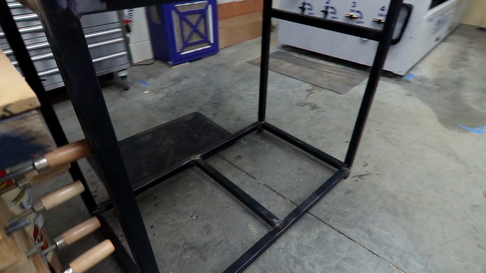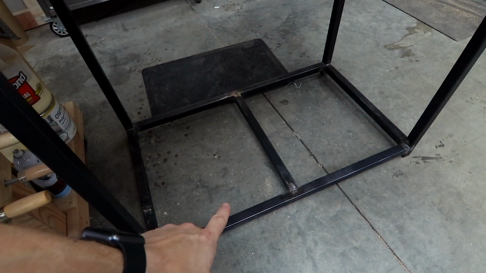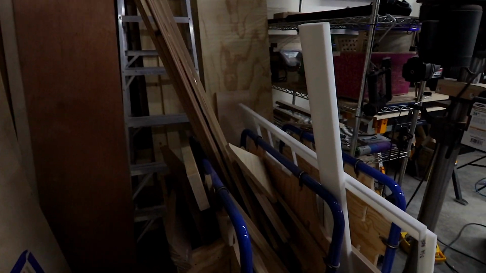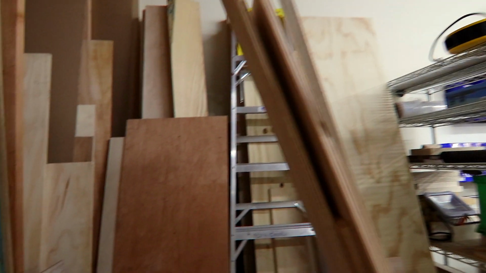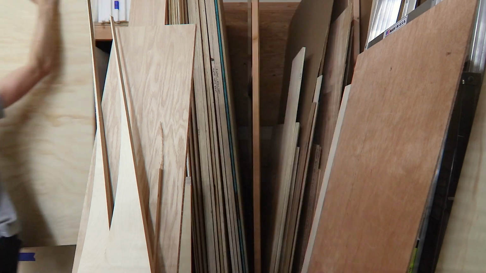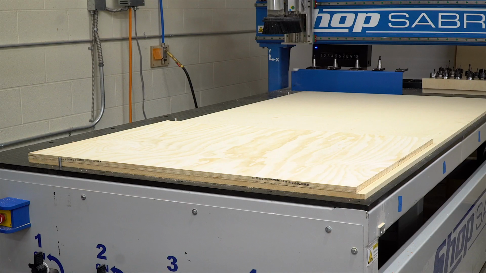I need a 3/4 inch sheet of scrap plywood to put down here, so let's go find that. Boy, that's a mess. Somewhere here. This'll do. It's just some AC plywood. We're just doing a quick 2D cutout with a couple holes, so this will go real quick.